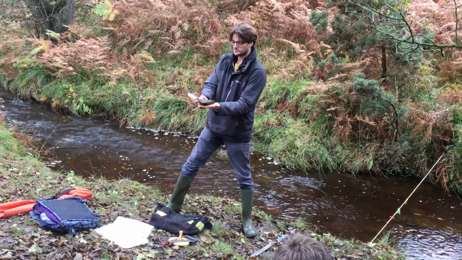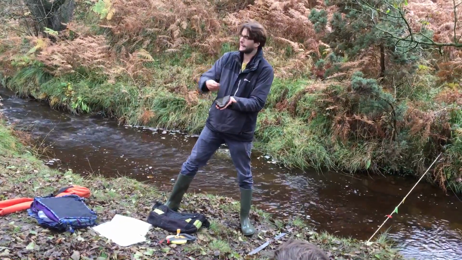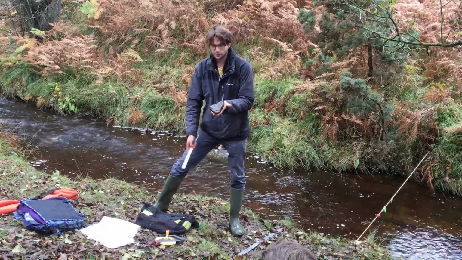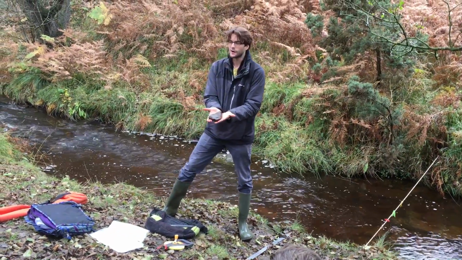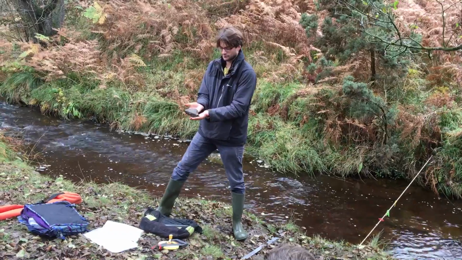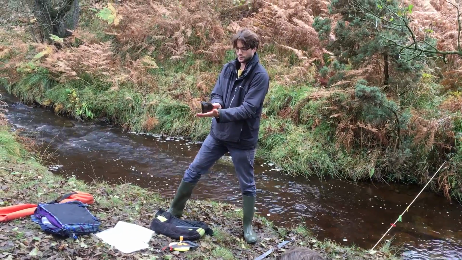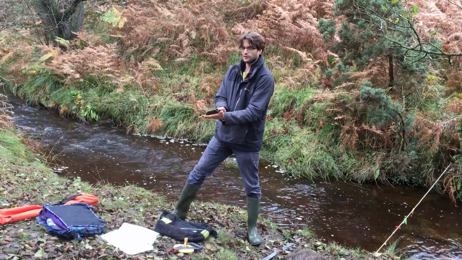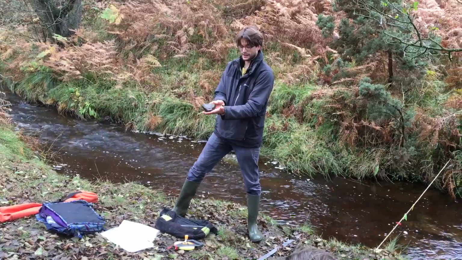The other thing is that some people say the B-axis of a stone means more to a river than the length or the depth. Can you think why that might be? If this stone was going to be transported by the river, how does it move along the river? Sort of along its length, or along its width, or along its depth? Yeah, it's going to be along its width, isn't it?